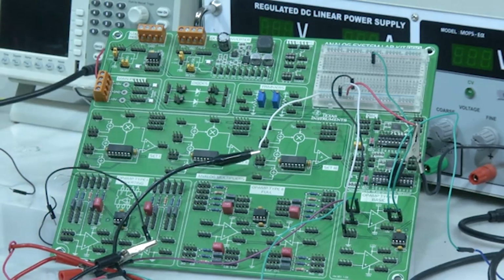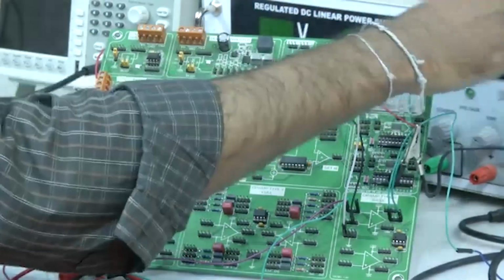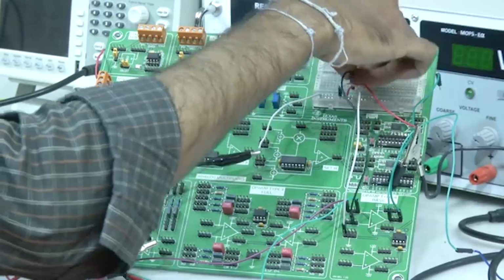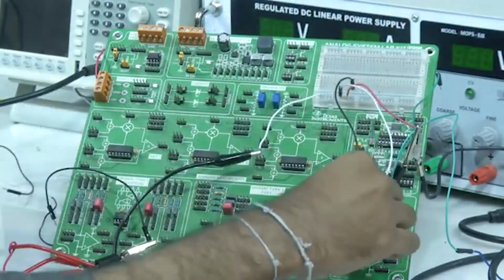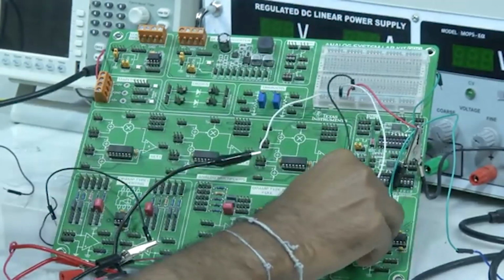Now we will take a 1 kilo ohm resistor and a 10 kilo ohm resistor. The 10 kilo ohm should be connected to feedback and the 1 kilo ohm should be connected to the positive input terminal from the input source.